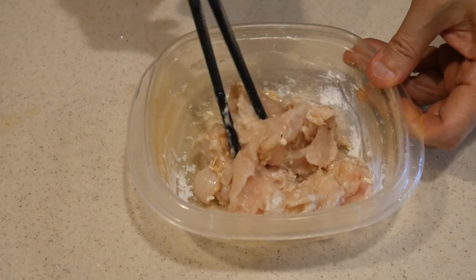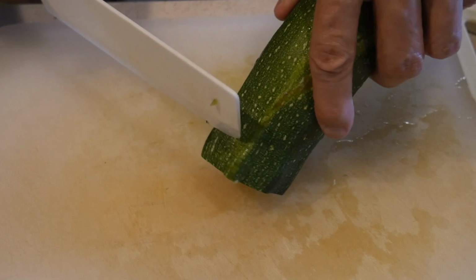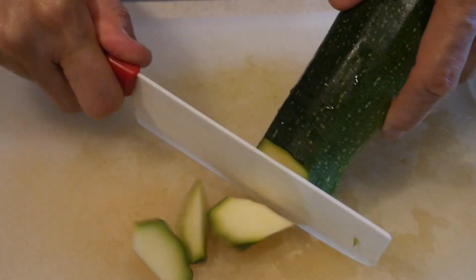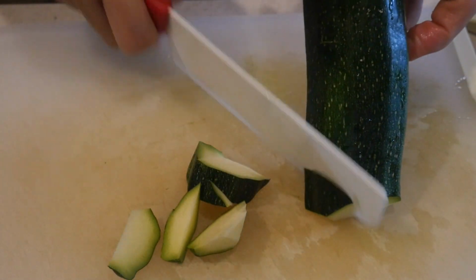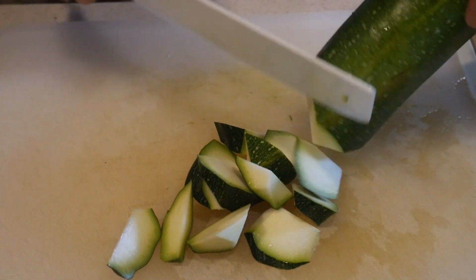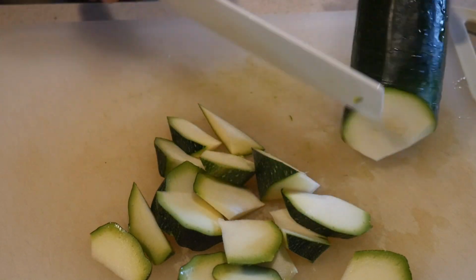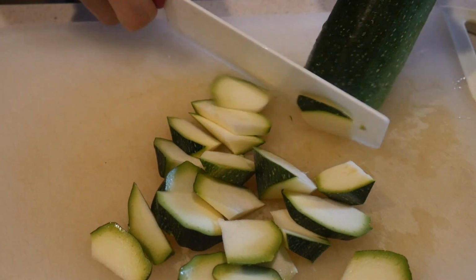Okay, the next thing I need is some zucchini. Here I just demonstrate to you how I cut the zucchini for the purpose of demonstration. But I already have the zucchini in my advanced prepping, so all I need to do is to look for it. Now, the interesting thing about how I cut the zucchini is that I cut it like I'm sharpening a pencil.